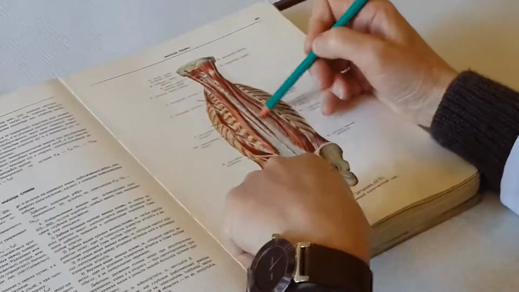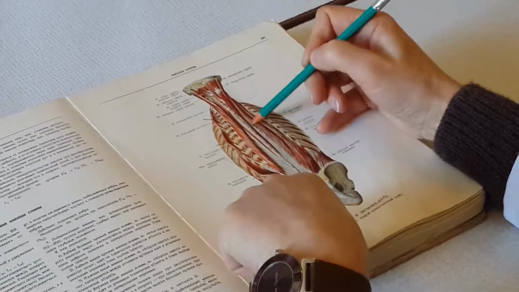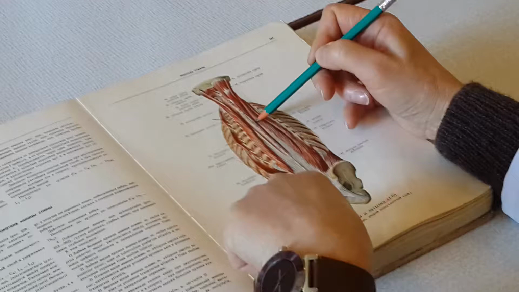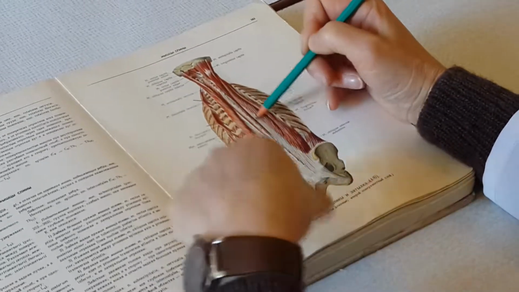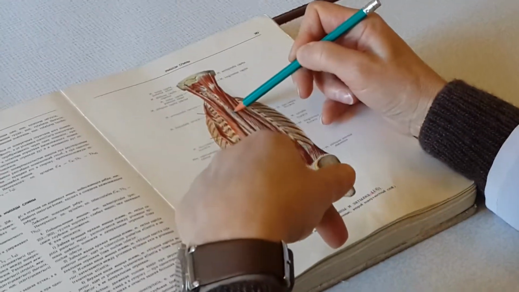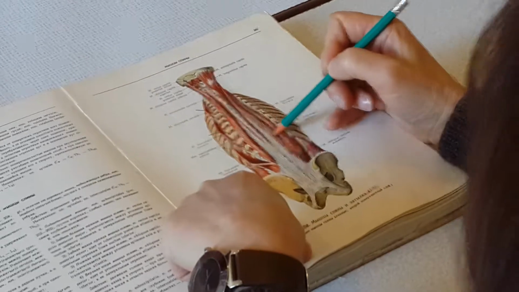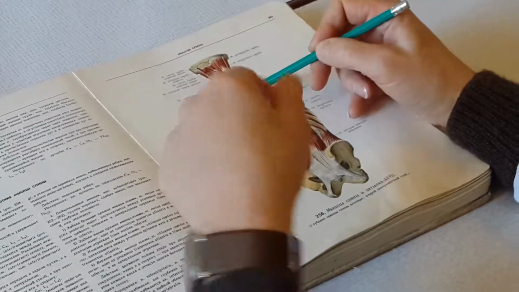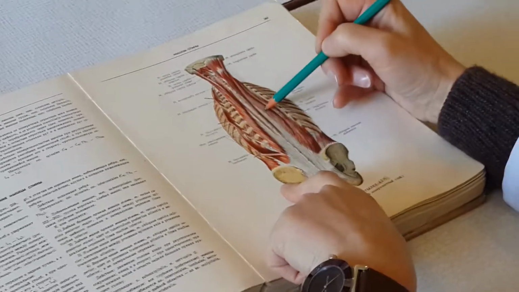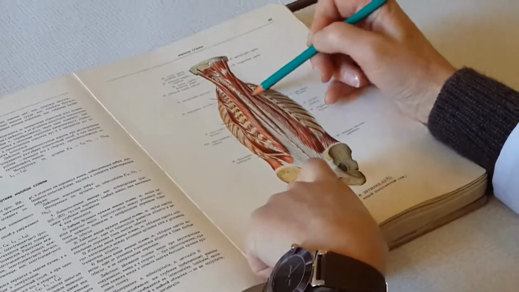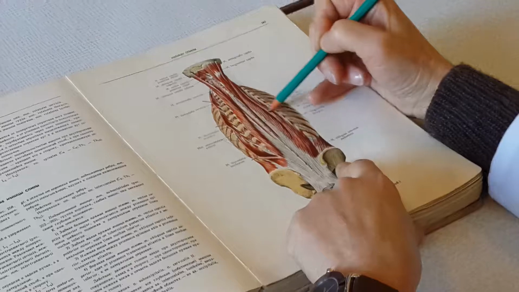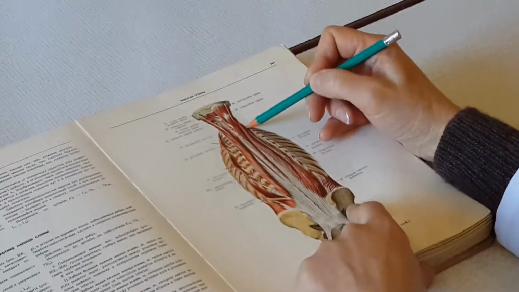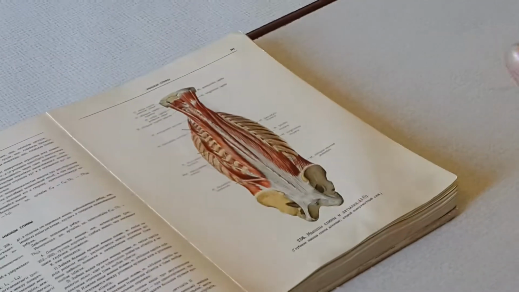The medial, which originates and inserts to the spinous processes of thoracic vertebrae, called spinalis thoracis muscle. This muscle located in the middle is called longissimus thoracis muscle, and the lateral one called iliocostalis thoracis muscle. That's all. Muscles of back.